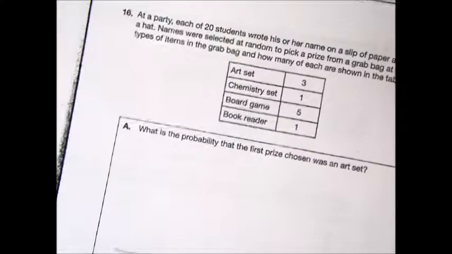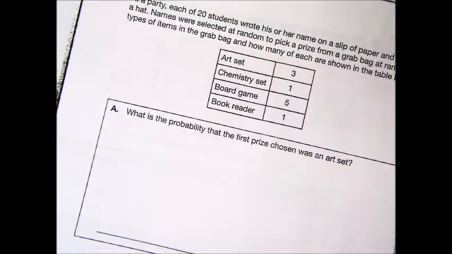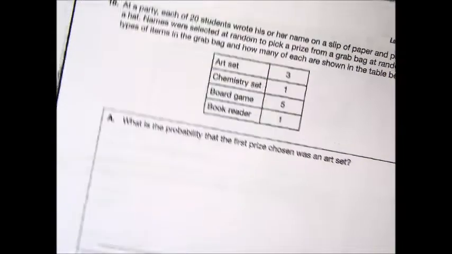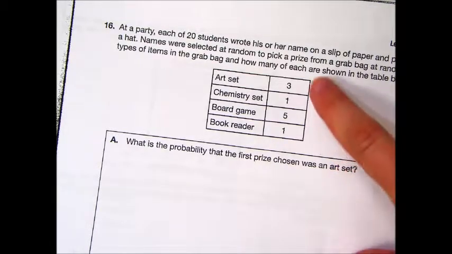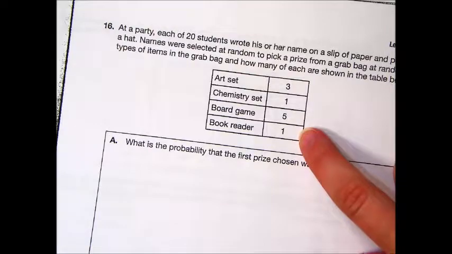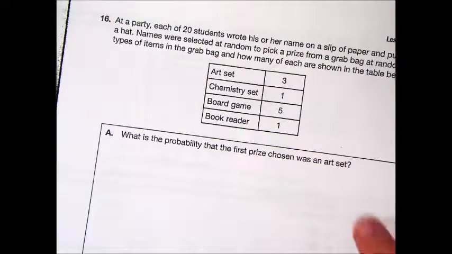Number 16, at a party, each of the 20 students wrote his or her name on a slip of paper and put it in a hat. Names were selected at random to pick a prize from a grab bag. The type of items and how many of each are in there were shown below. What is the probability the first prize chosen was an art set?